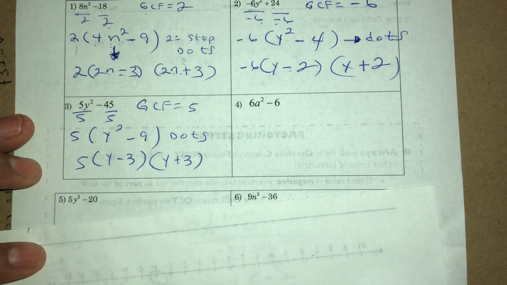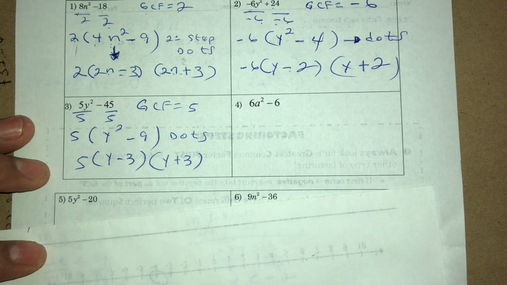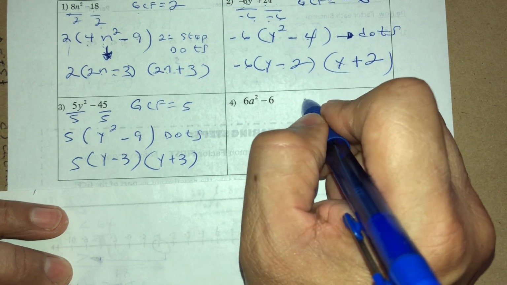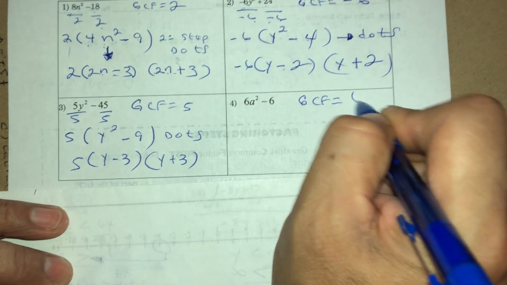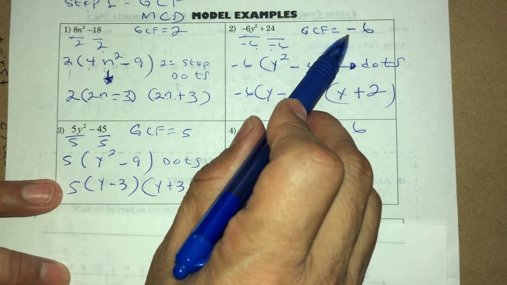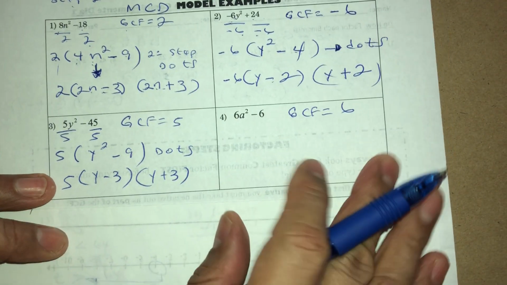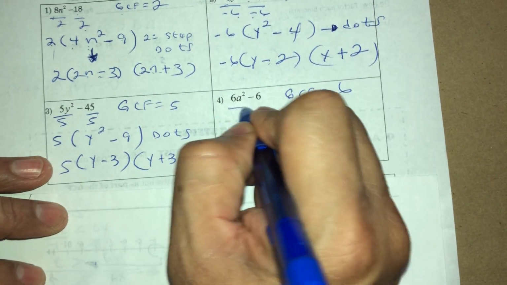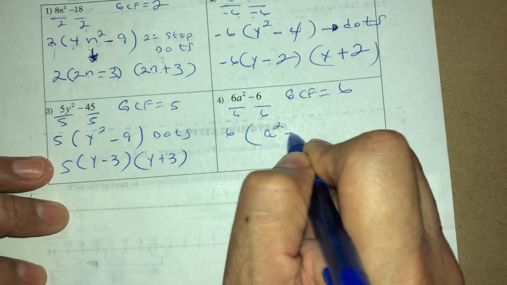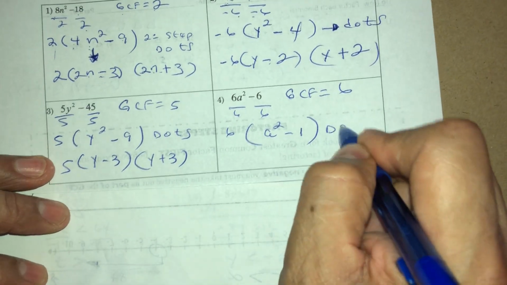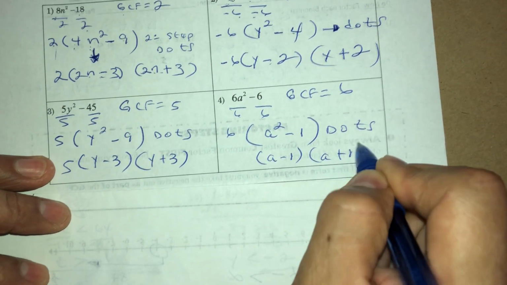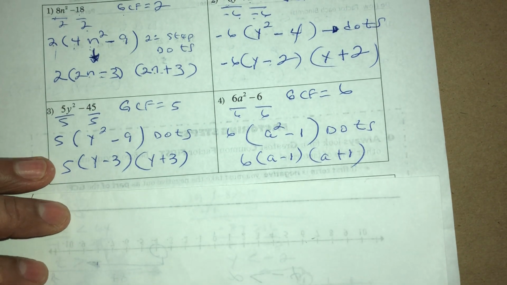Why am I going a little faster? Because you're supposed to know this already, okay? We're just combining 2 topics in one. So the GCF here is positive 6, remember? This one, because that was negative, I brought out the negative 6, but this one is positive, it doesn't matter. So if I divide by positive 6, the 6 is going to remain outside, and I will have left a squared minus 1. And this one is a difference of squares, so it's going to be a minus 1, a plus 1. Bring down the 6, and that should be my answer.